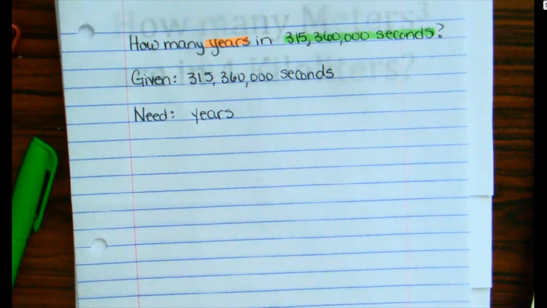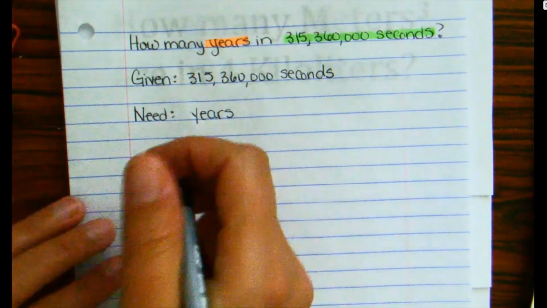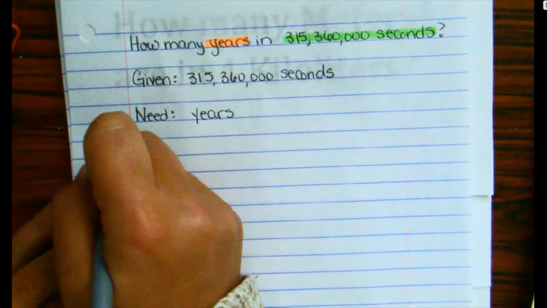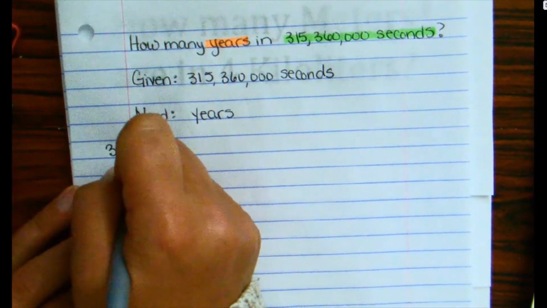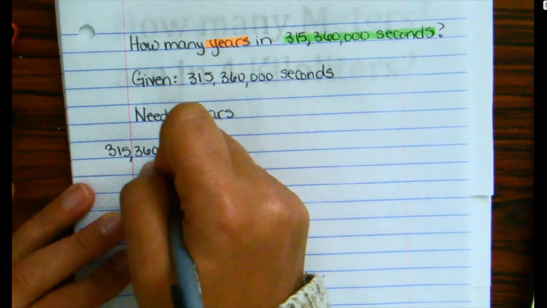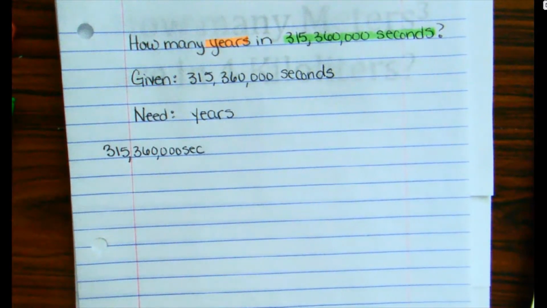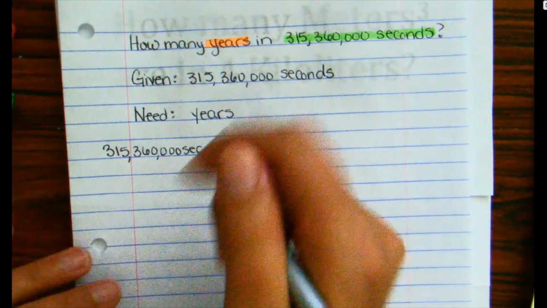So let's start by putting what we were given over here. Now, instead of thinking of the next smallest unit, we're going to try to go bigger. We're going to ask, what is the next biggest unit to seconds in terms of time? And that would be minutes.